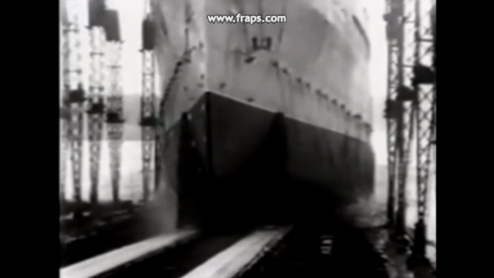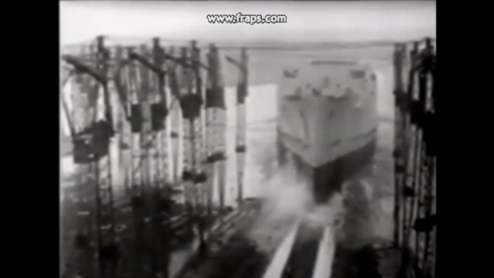There she goes. Sure is big. I hope it floats. It's a little late to worry about that now. Look, it's floating!